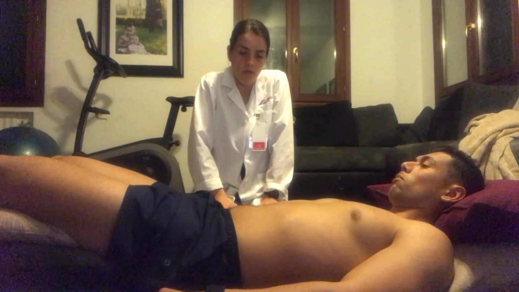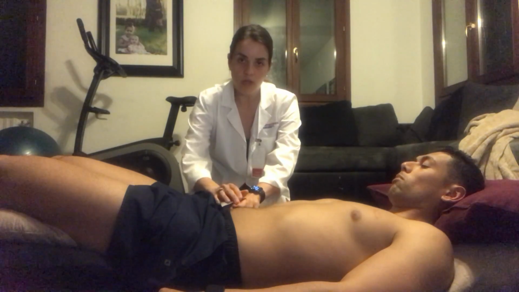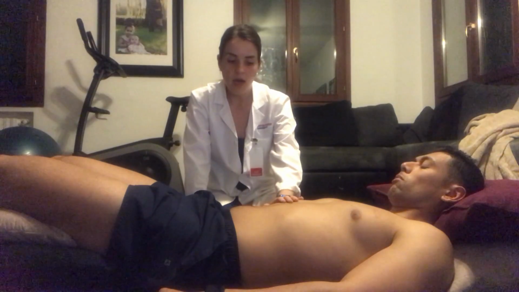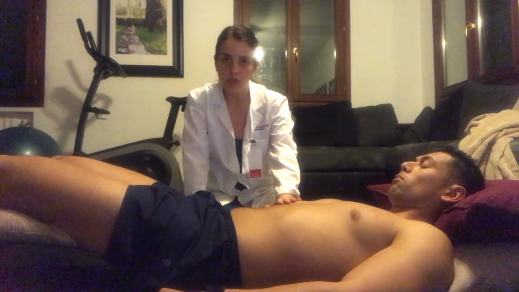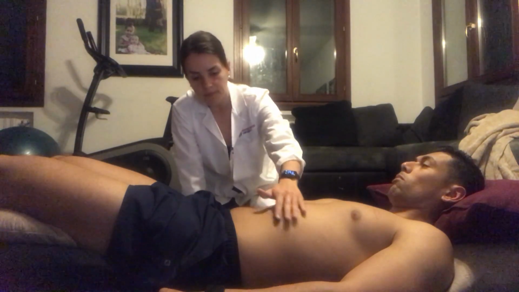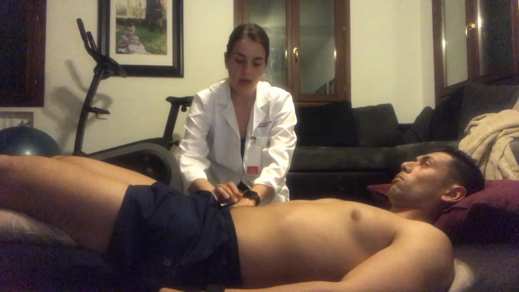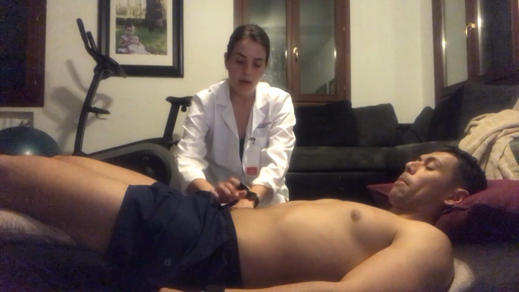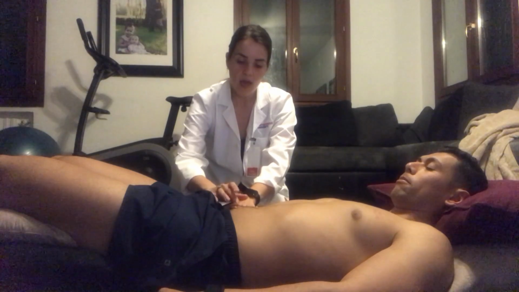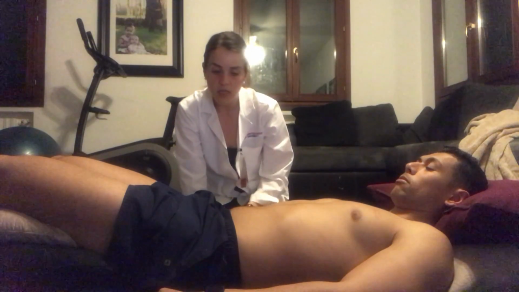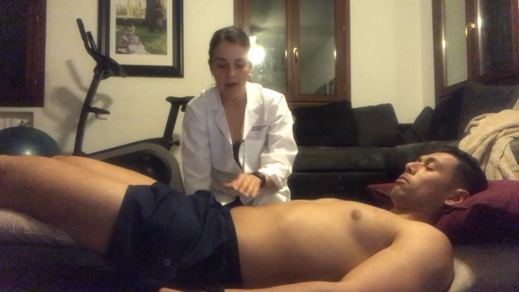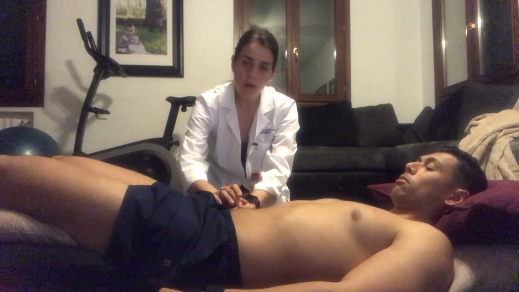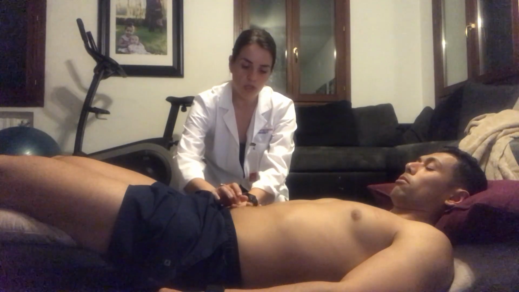Next, I'm going to start with percussing, and I'm going to do all quadrants. They should be tympanic, and then once you get to the liver, it should be dull, as well as the spleen. The bladder should be tympanic unless it's distended, and that's why I had him go to the bathroom prior to my assessment. So I'm just going to start.